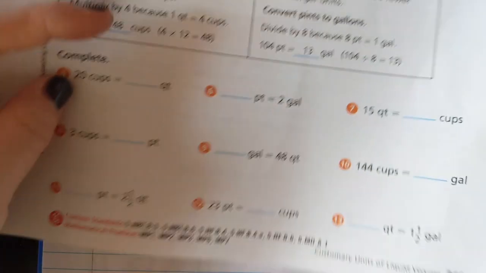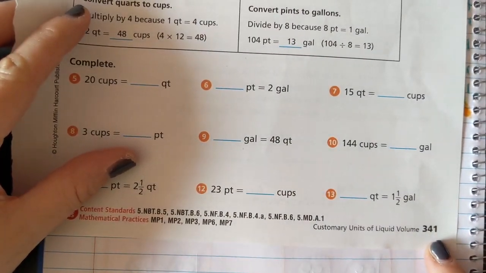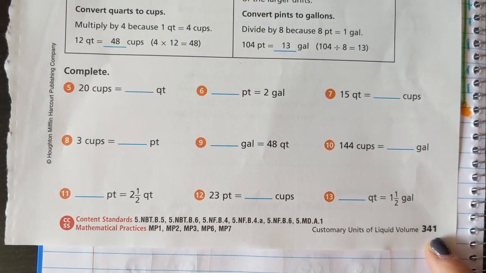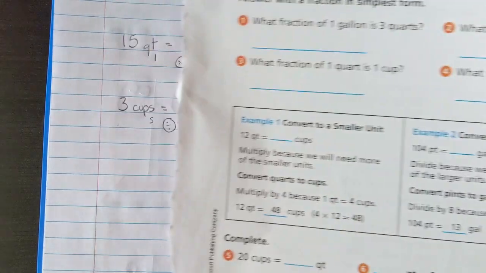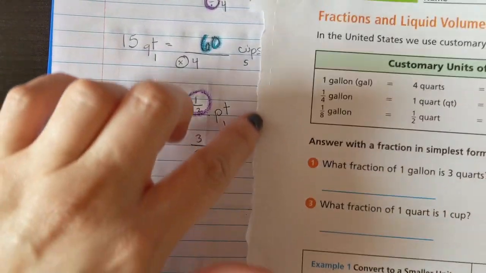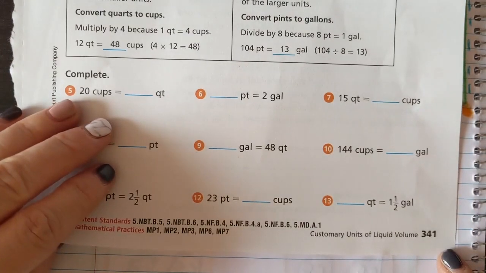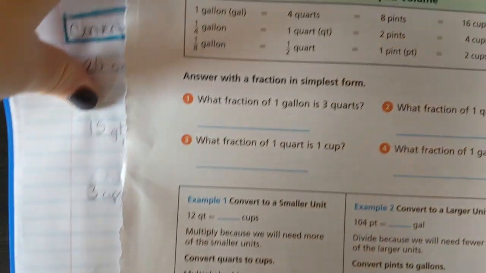Welcome back. Please find in your workbook page 341. Pause the video if you need to, but we are working on page 341. You can rip this page out because we're going to be using it for our journal. So rip this page out, make sure it's page 341, and pause the video if you need to.